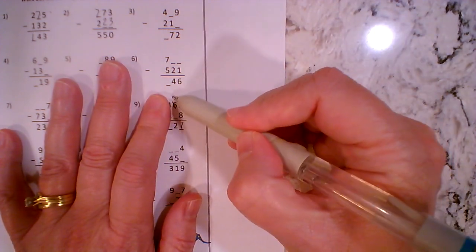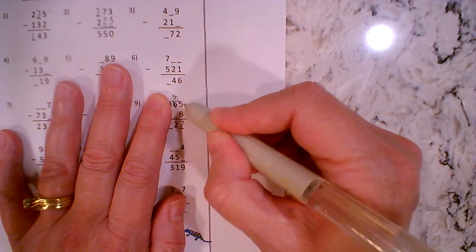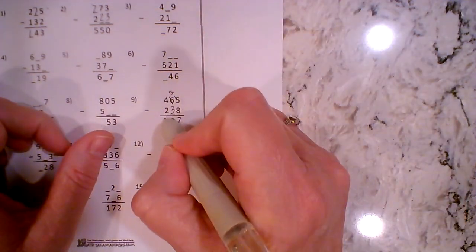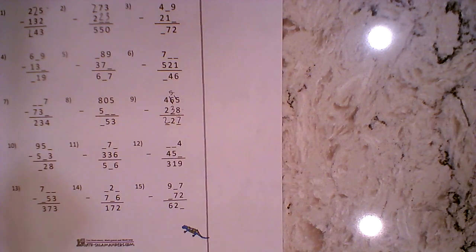All right, so here we have 5 minus something equals 2. Because we borrowed, we are now looking at the 5. 5 minus something is 2, and that would be 3. And then 4 minus 2 is 2. So that one's good.